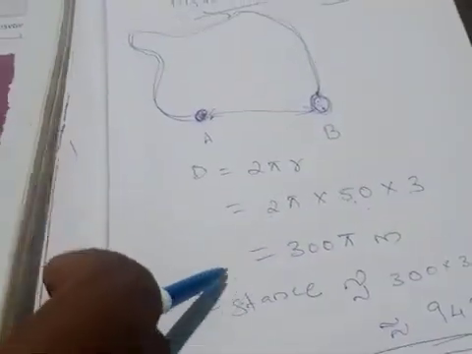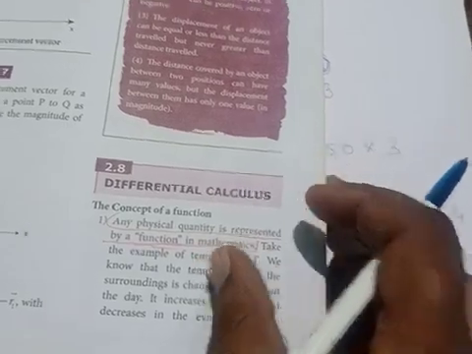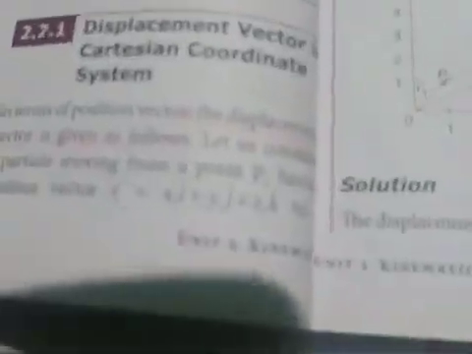Okay, now the next part is displacement vector.